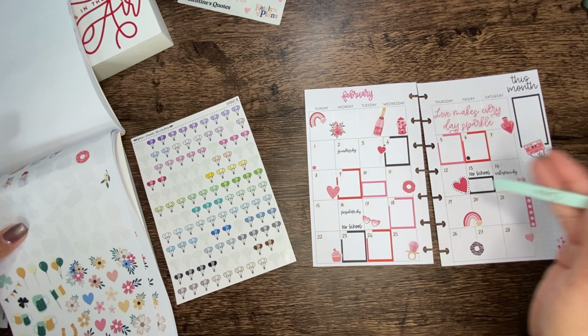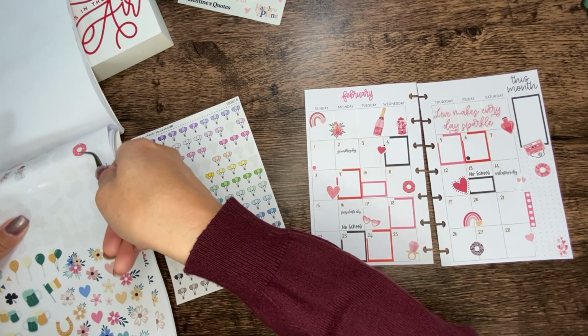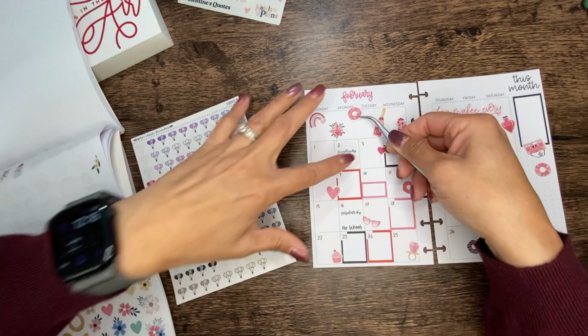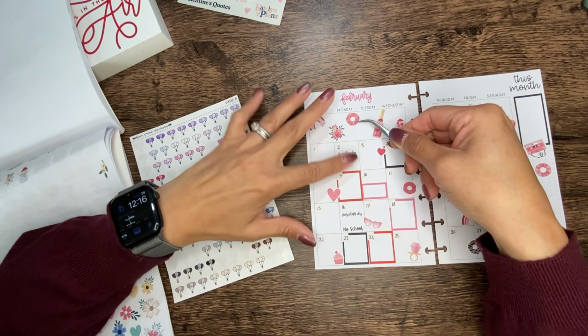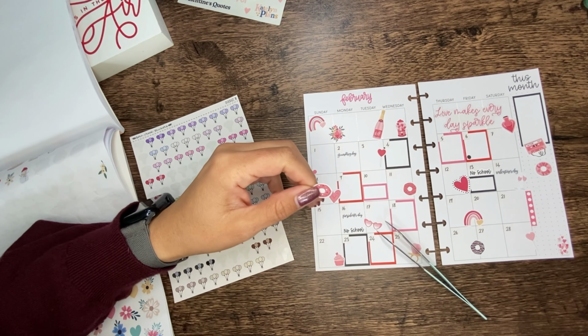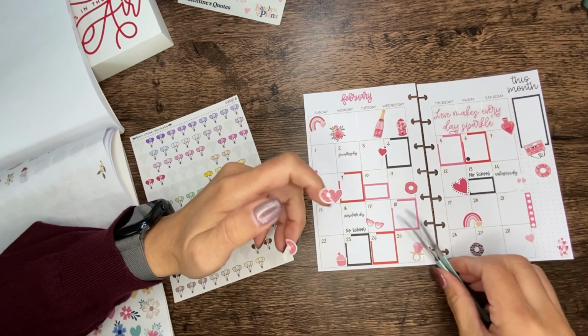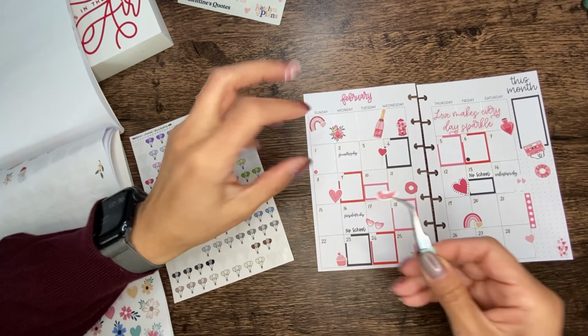Okay, we got 2 donuts here and 1 here. Let's add this last donut. Maybe, I think what I'm going to do is I'm going to cut this in half, just to change it up a little bit.